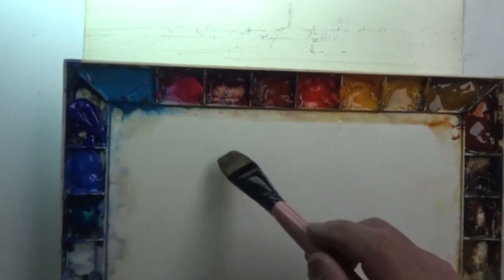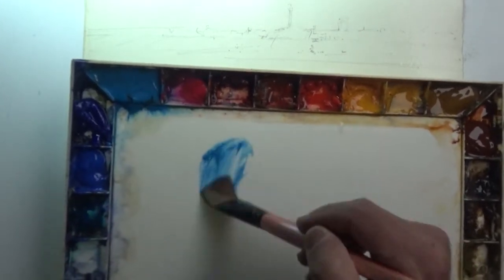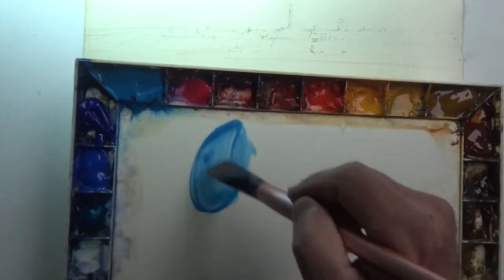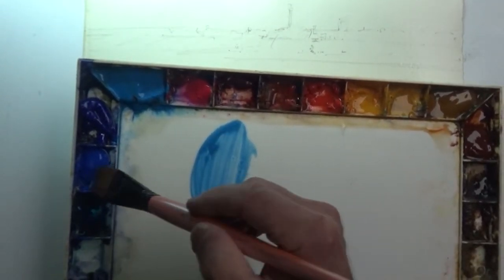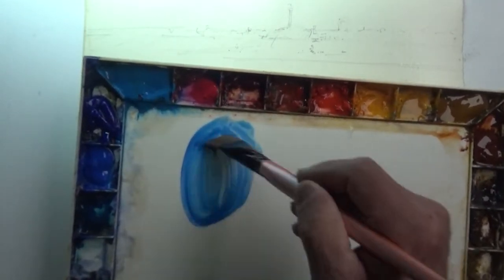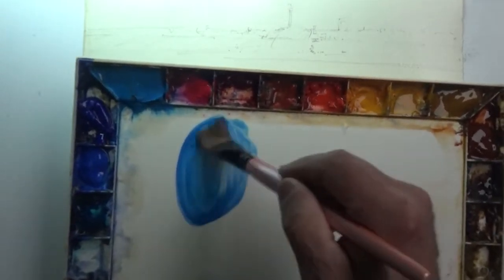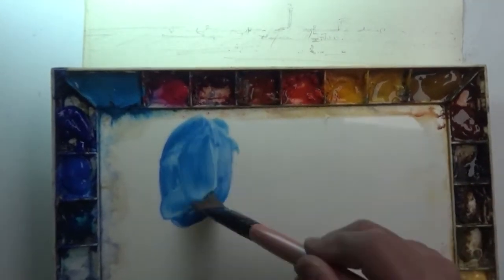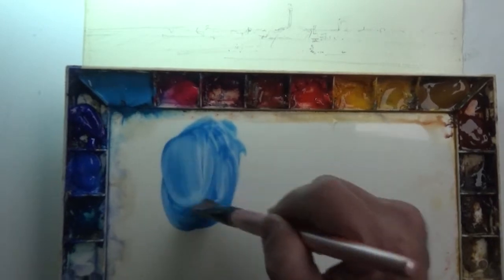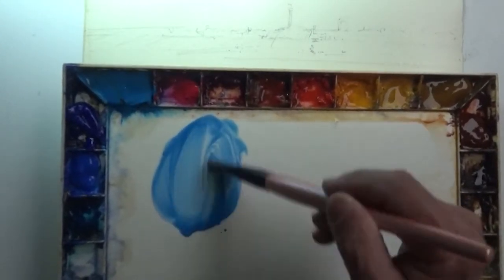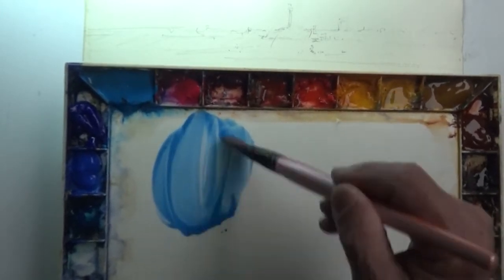So we'll start with cerulean blue as my wash, and I'm going to add a little bit of cobalt blue to it, and I'm going to make it a little bit wetter because I want to keep it light. I don't want a lot of pigment necessarily in this right now.